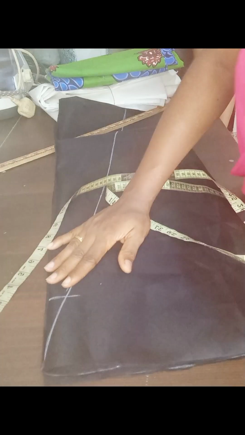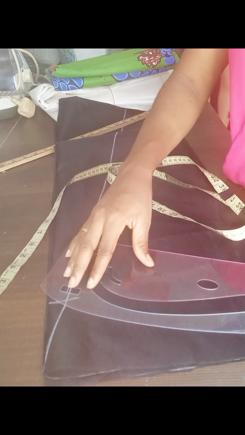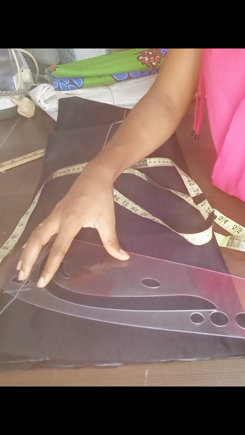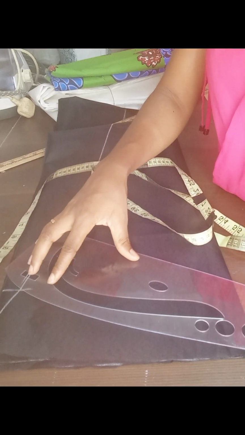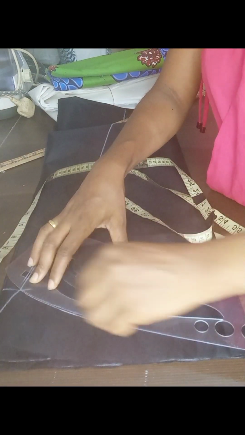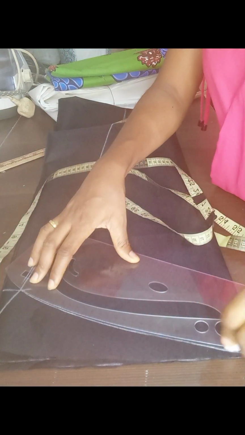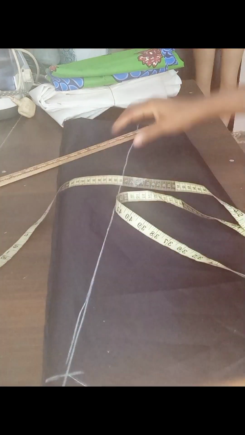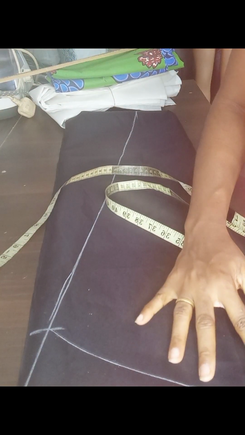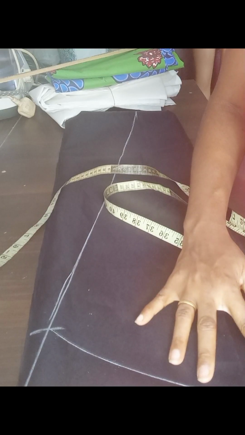Then you use your curve ruler. If you don't have a curve ruler, you can use freehand. I'm using my curve ruler to curve it towards the side of the other of the full length. So it's as simple as this.